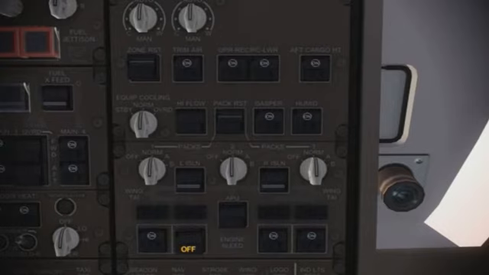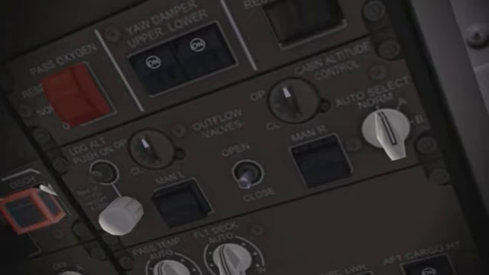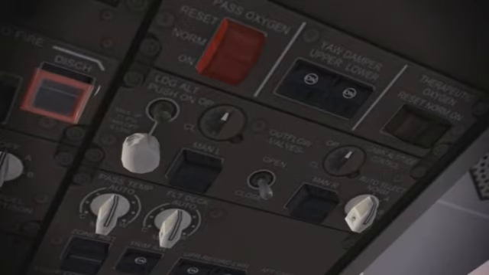Now on to the pressurization system. The pressurization system is nearly all automated and requires little input from the pilots. If an abnormal situation were to occur, it's important to know how to manually run this system. It is also very important to have a visual reference to what the system is doing.